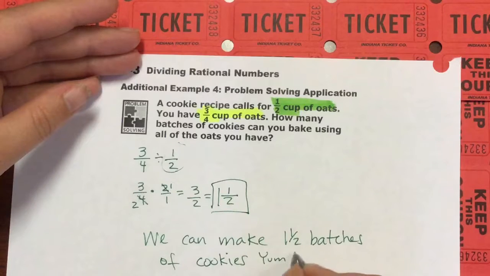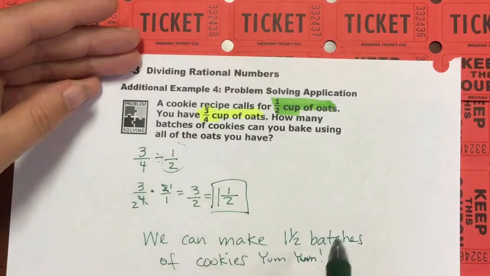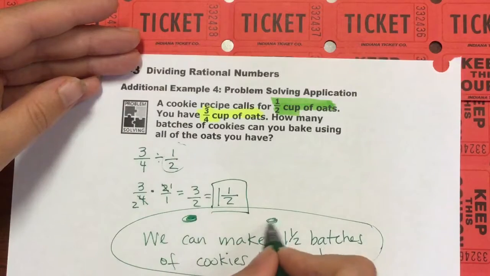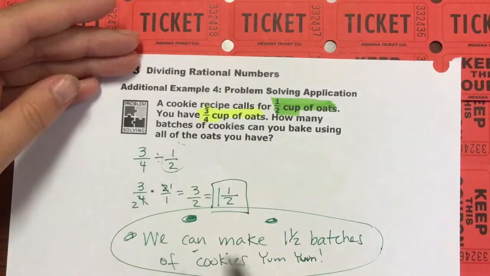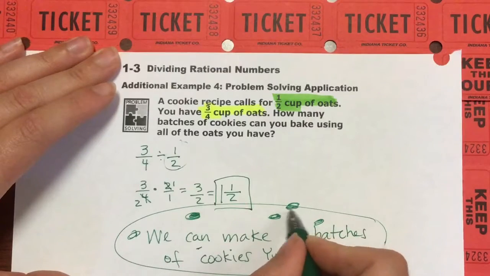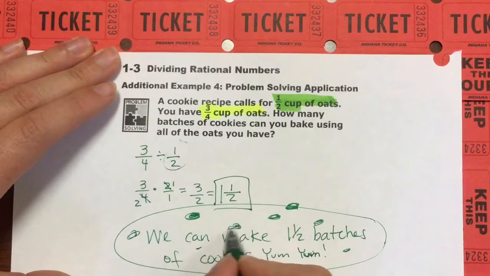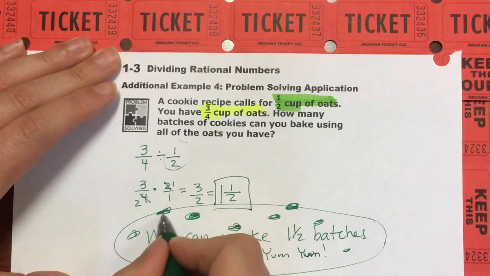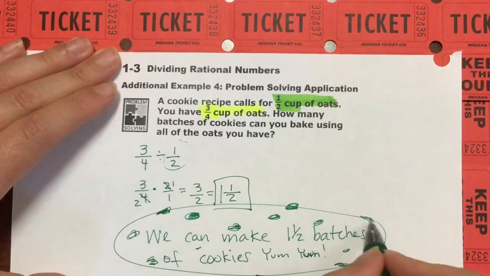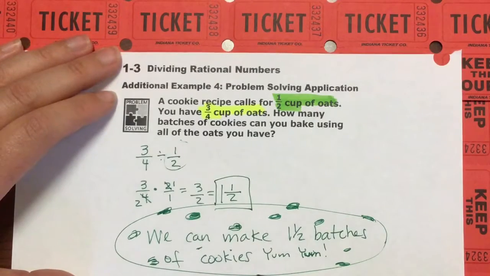Yum, yum. Oh, I am hungry. I think I'm going to make it like a chocolate chip cookie. I love chocolate chip cookies. Does that kind of look like a chocolate chip cookie? I'm making my answer into a chocolate chip cookie. I'm not much of an artist. I'm just kind of a math person. So, there we go. There's the cookie answer. That looks good to me.